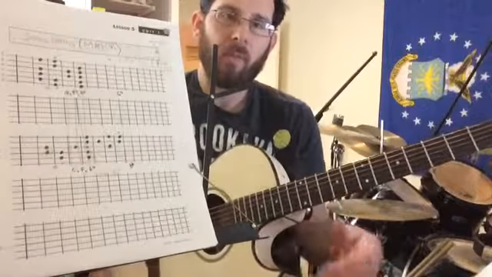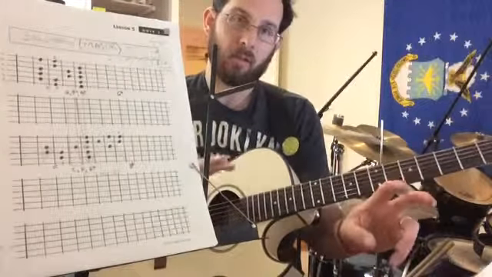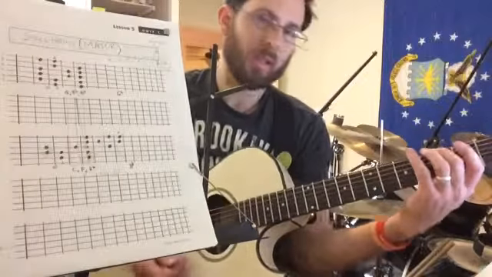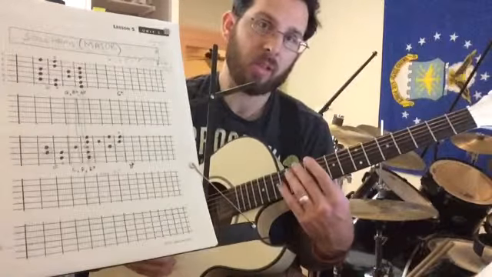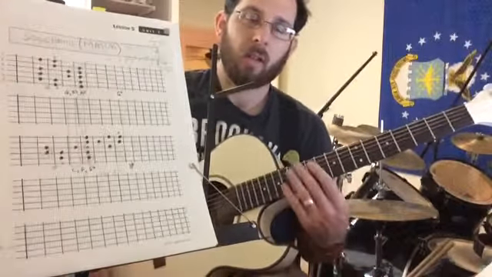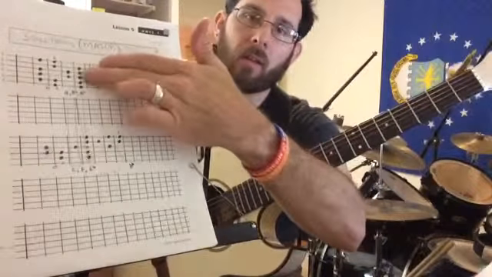So scales are no different. They have a shape, or they have a pattern, right? So we're going to discuss that pattern on the 6th fret. You can also get to it on different frets on the 6th string in higher positions, but we're just going to be doing this one right here, this one on the top.